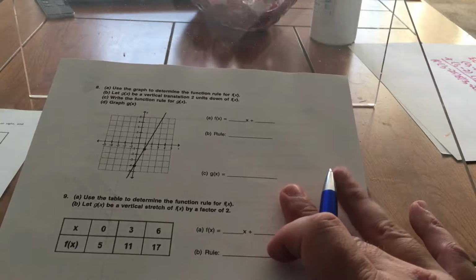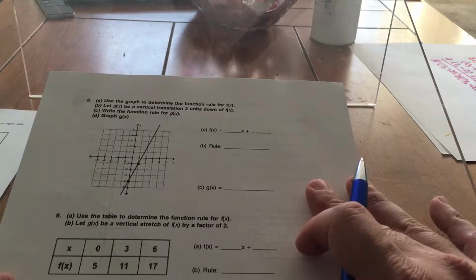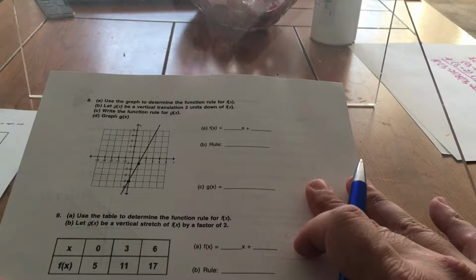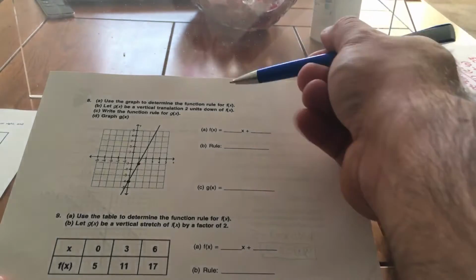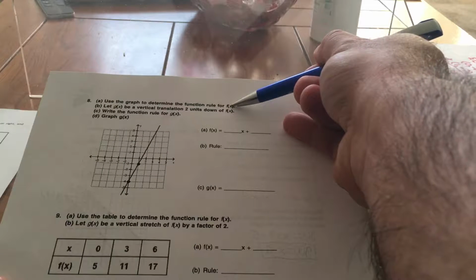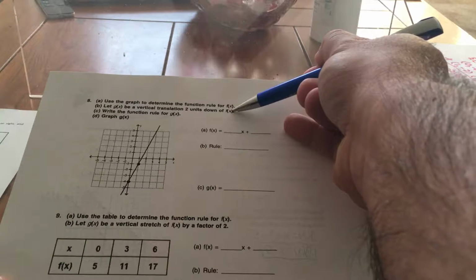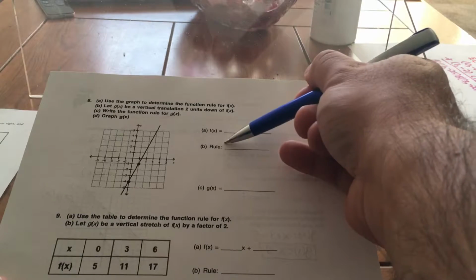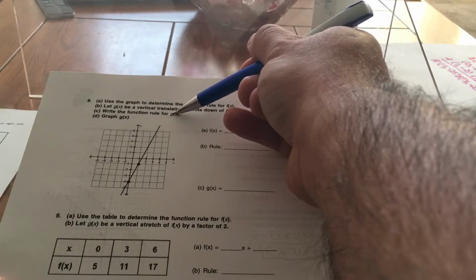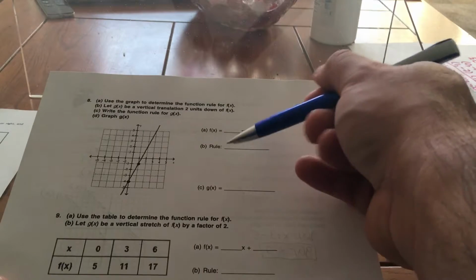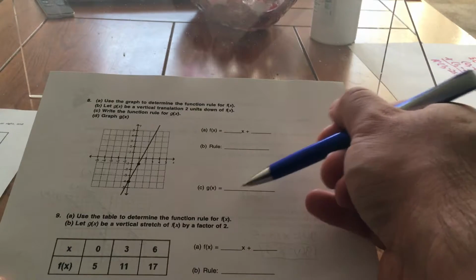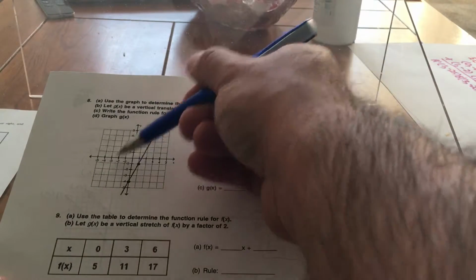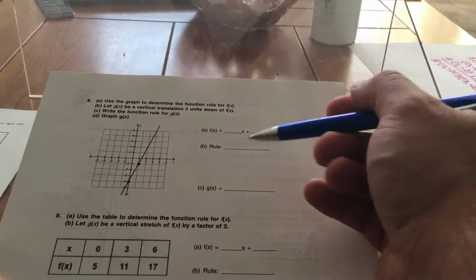Okay, so let's look at number 8 here on the back of this worksheet. We're continuing on with our transforming functions. On number 8, it says use the graph to determine a function rule for f of x. Let g of x be a vertical translation 2 units down of f of x. So we're going to write a rule. And then number 3, we want to write the actual function. What happens when we apply that rule and get the numbers for our function. And then finally, we'll graph g of x on this line here with that line.